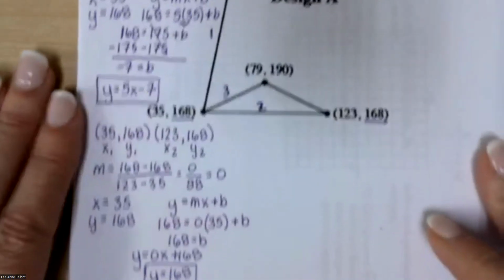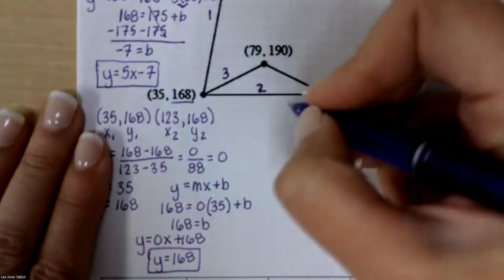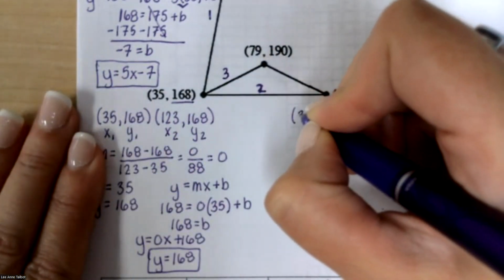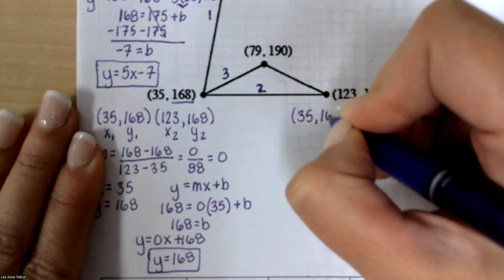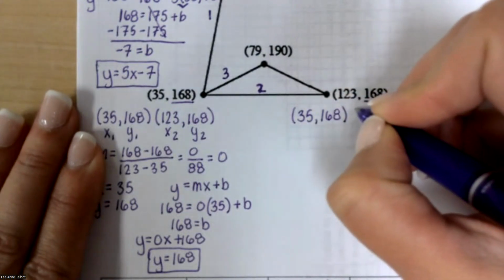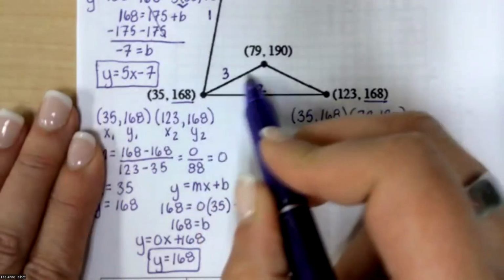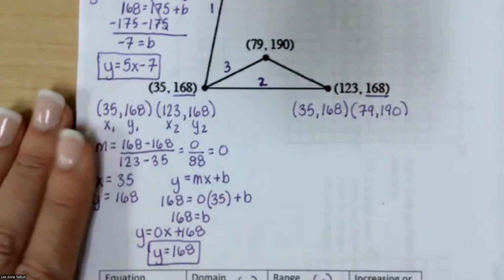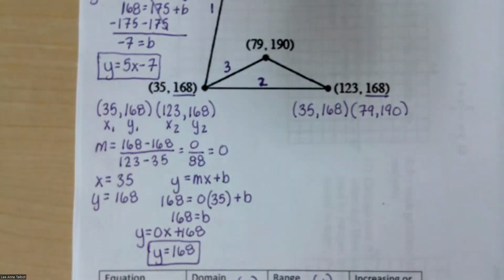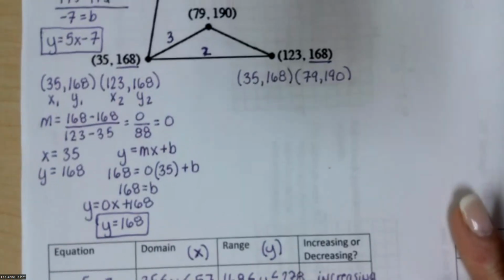Okay, you guys, that part's done. So this one's going to be segment 3. Segment 3 goes from 35, 168 to 79, 190. This piece right here. I want you guys to do that in your groups or by yourself. I'm going to put the answer up in just a couple of minutes.